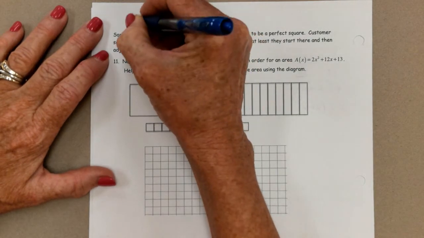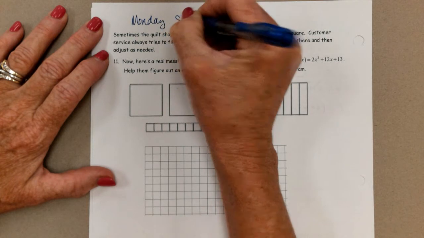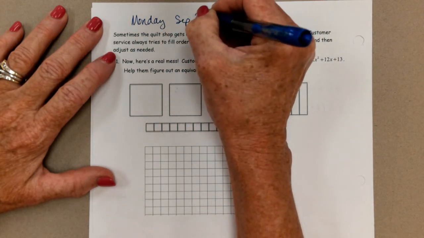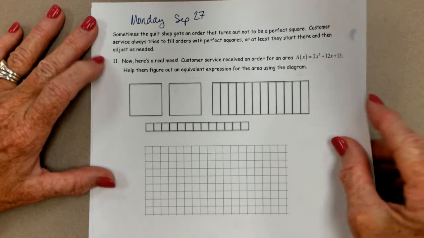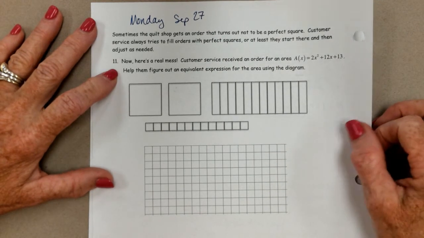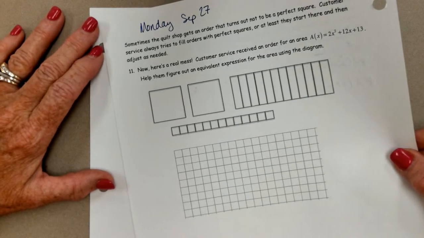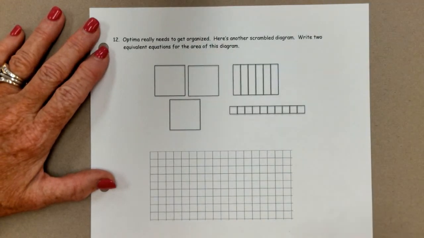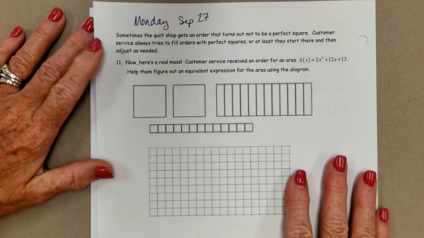Today is Monday, September 27th. All right. We're actually only going to do 2 problems today. We're just going to do number 11 and number 12. I think that I want to do number 12 first. It might be a little bit easier for us to follow along if we do number 12 first. But let's take a look at the directions first.